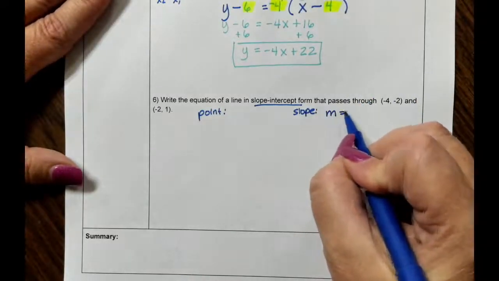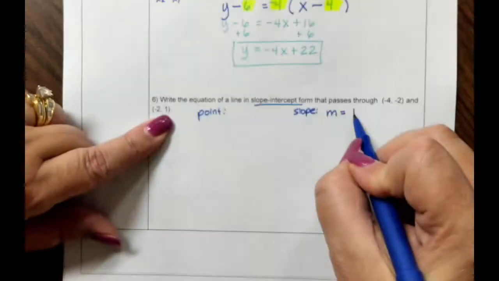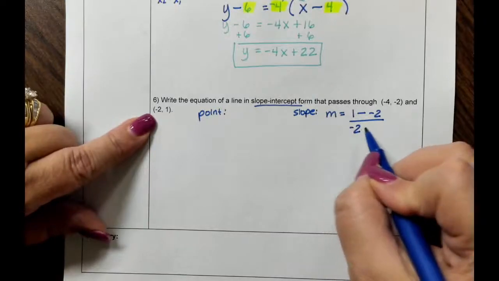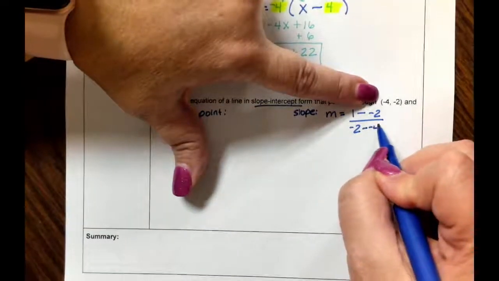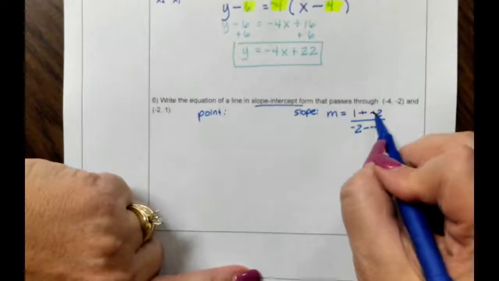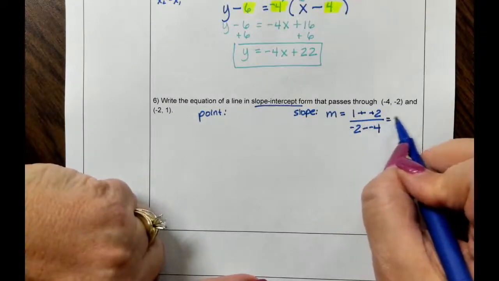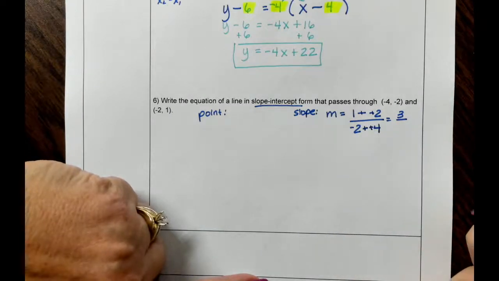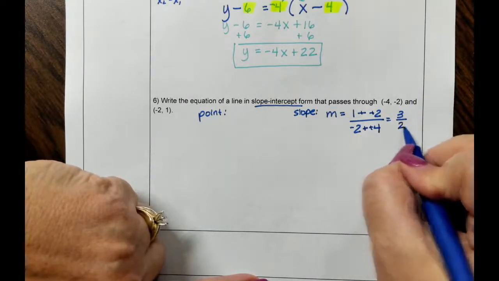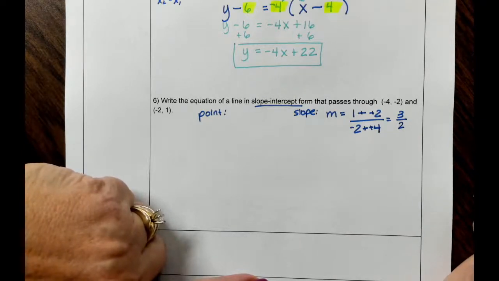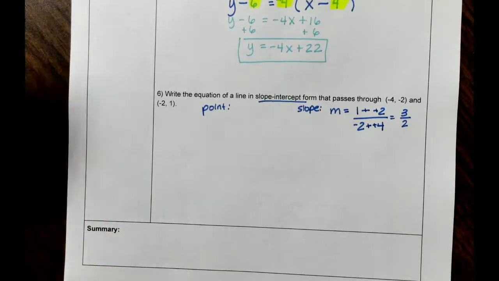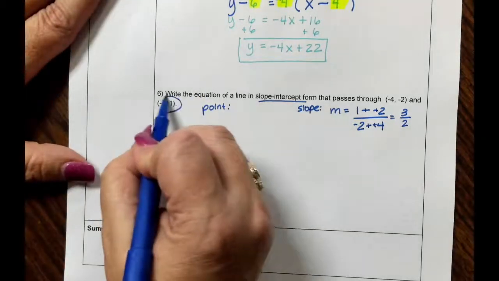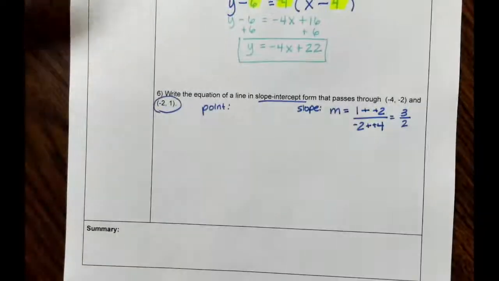So slope is y2 minus y1 over x2 minus x1. Simplify all of this. So 1 plus 2 is 3. And 2 minus the -4, or 2 plus 4, -2 plus 4 is +2. So my slope is 3 over 2. Now, it doesn't matter. Again, I have 2 points. I only need 1. I will pick this (-2, 1) simply because it only has 1 negative.